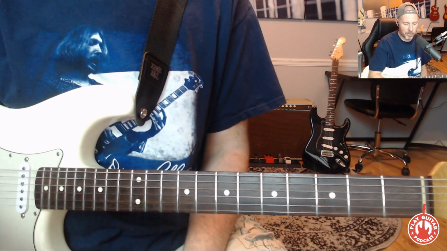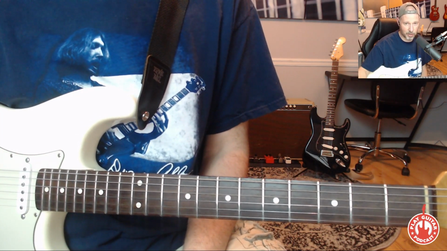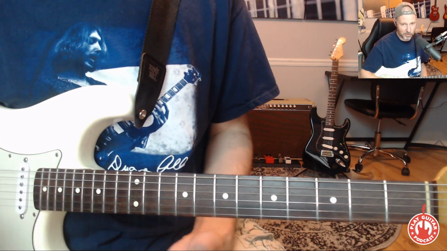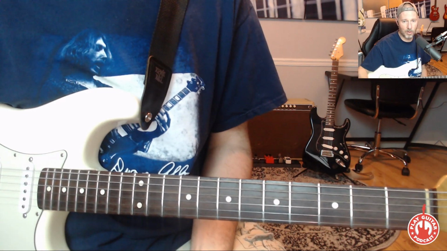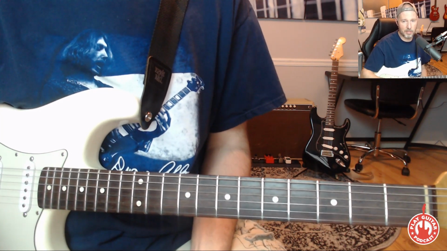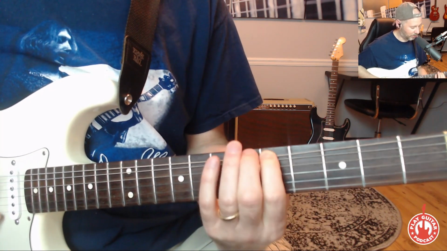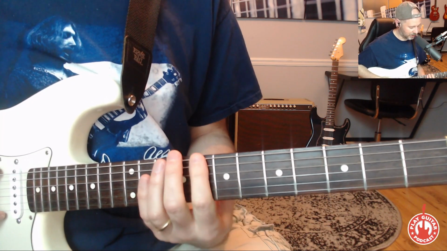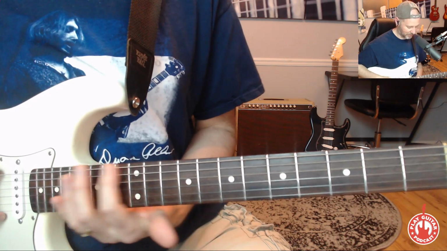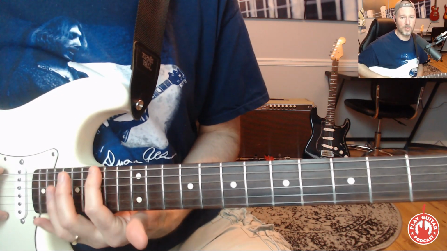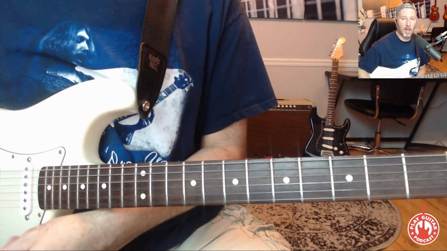The notes in the key of G major are G, A, B, C, D, E, and F sharp. How did I get those notes? I used that major scale formula, the whole, half, whole, half. Whole step, half step, whole step, half step. So G, whole step is A, another whole step is B, half step is C, whole step is D, whole step is E, whole step is F sharp, and a half step goes back to G. So there's our notes of the G major scale.